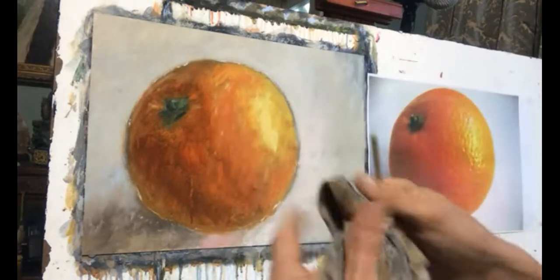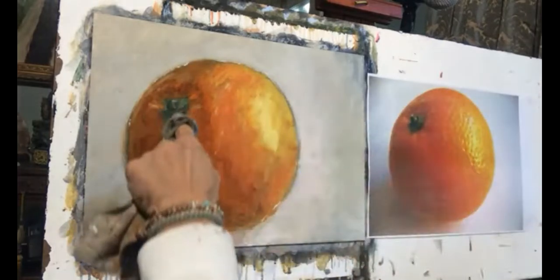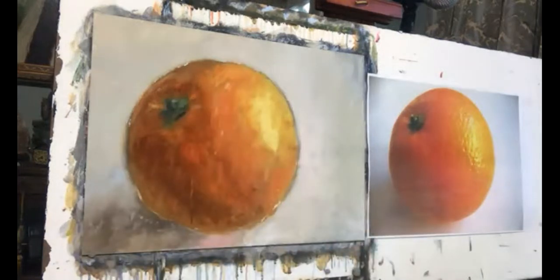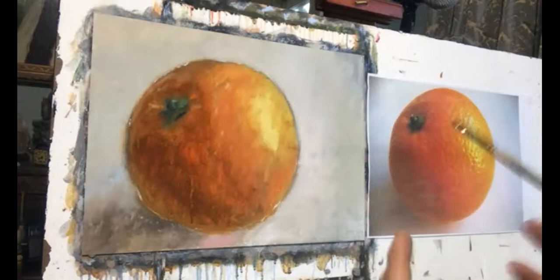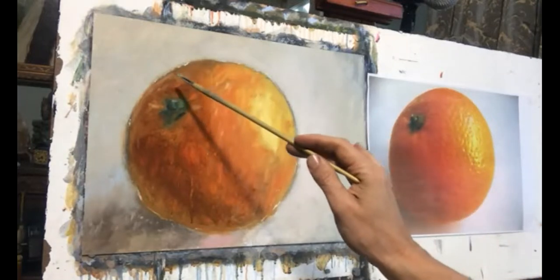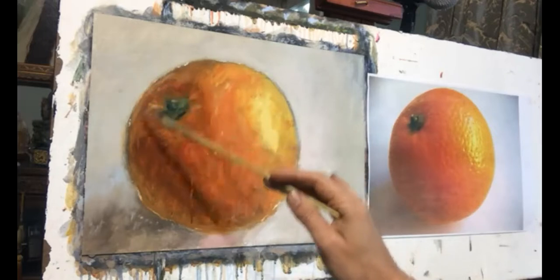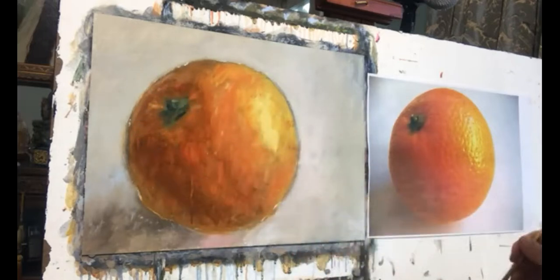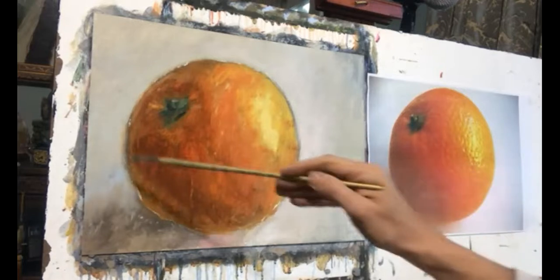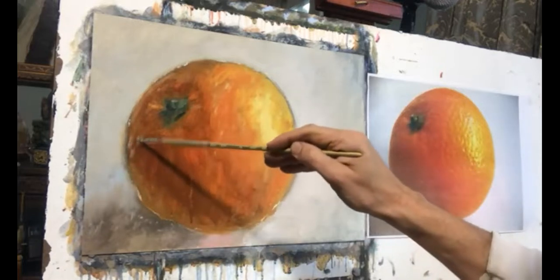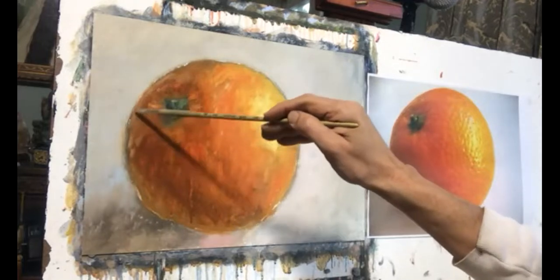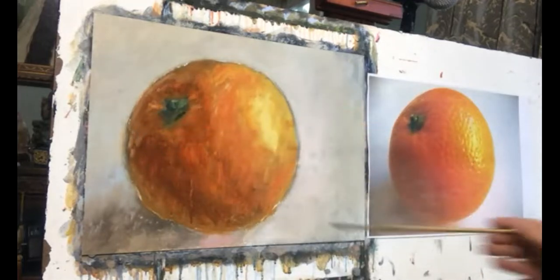I'm also using the rag to avoid creating edges that are too hard. At the same time, I'm expanding my strokes and doing a combination of the shadow, the counter highlight on the other side, and pixelating the brush strokes in a way that starts creating the idea of the skin of the orange.